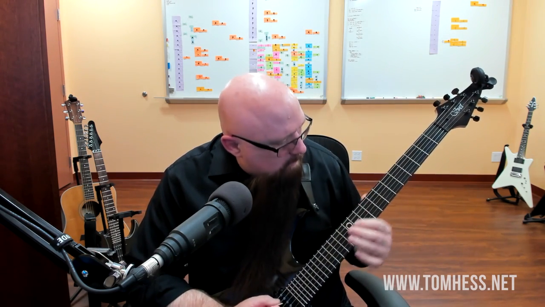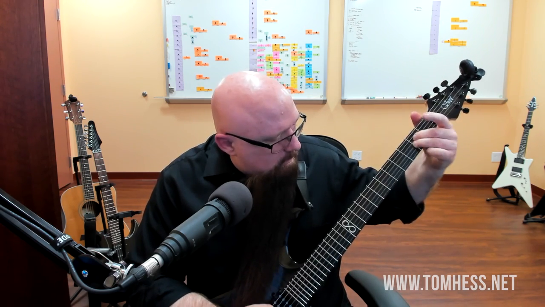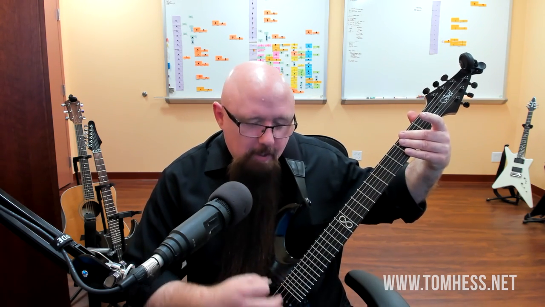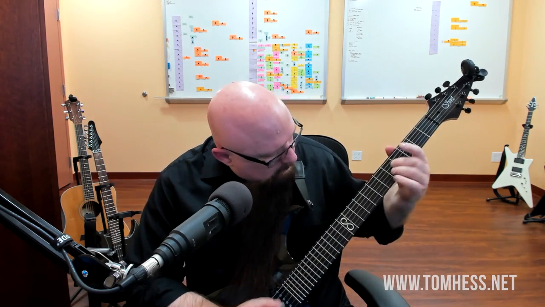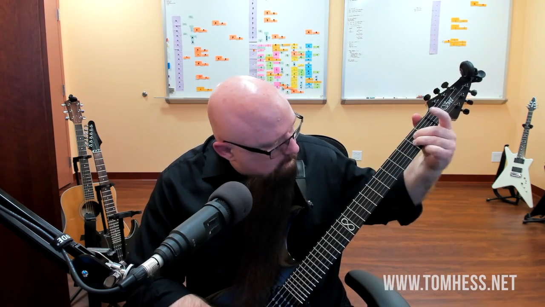Not exactly in that rhythm, it's more like this. So there's just one open A string, palm muted, in between each of the backslides. And it sounds really, really cool.